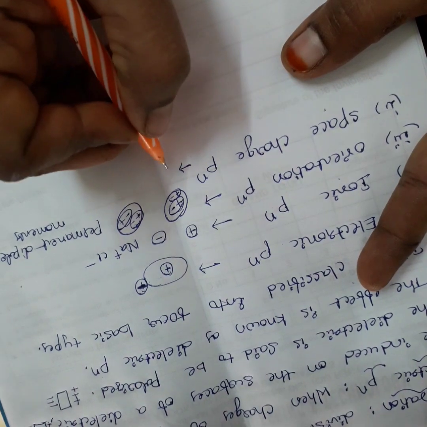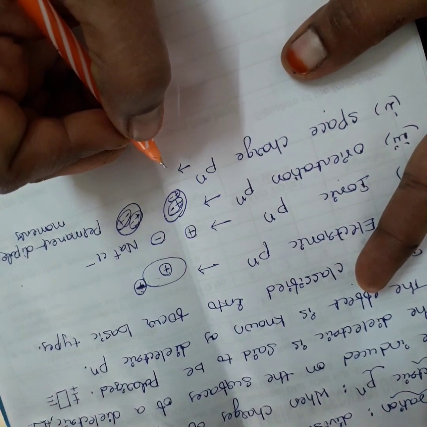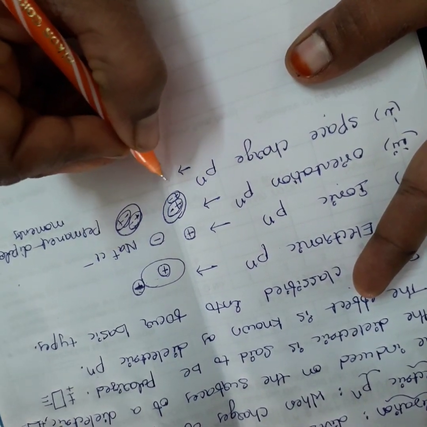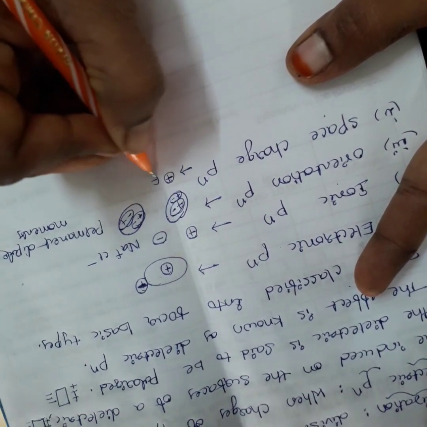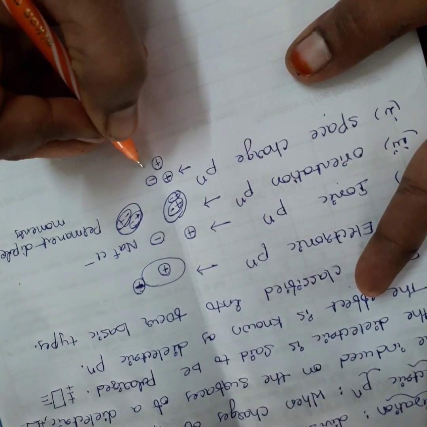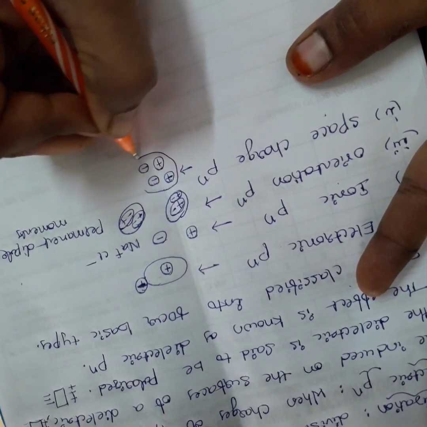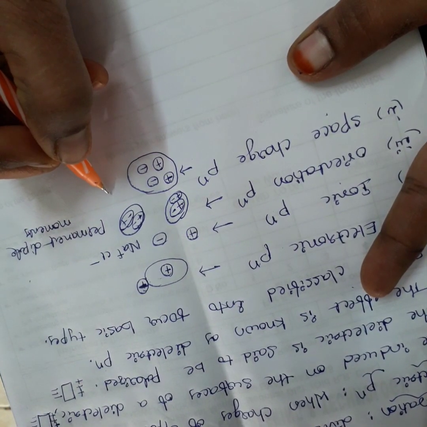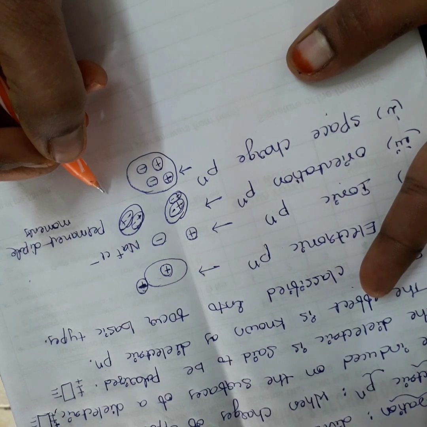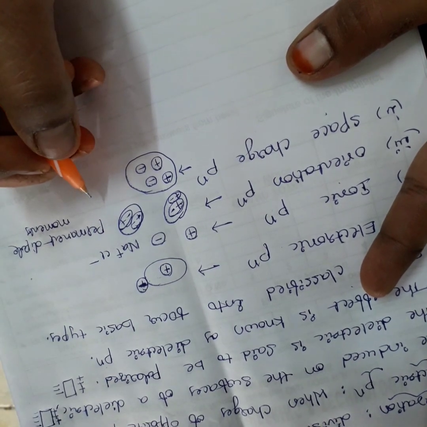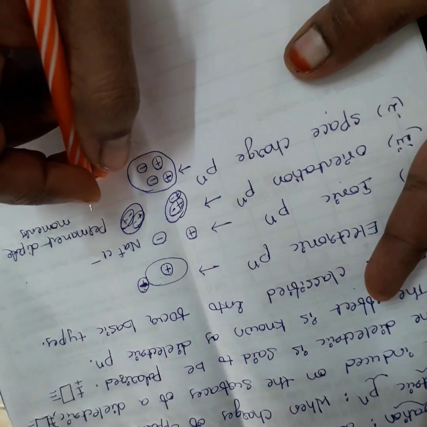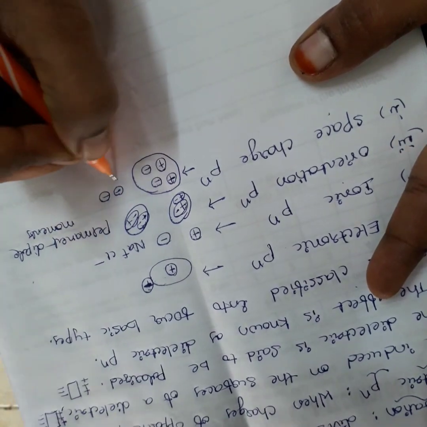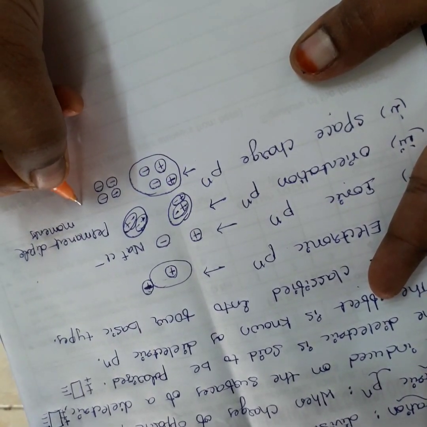Space charge polarization is the polarization of the dielectric when the charge carriers, that means positive and negatives, within the atoms will be separated with some distance within the atom itself.